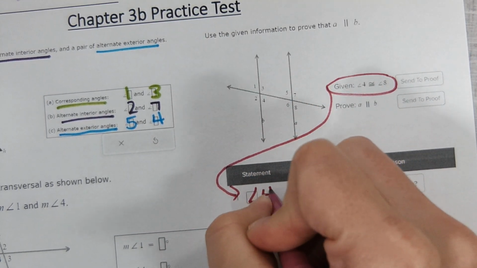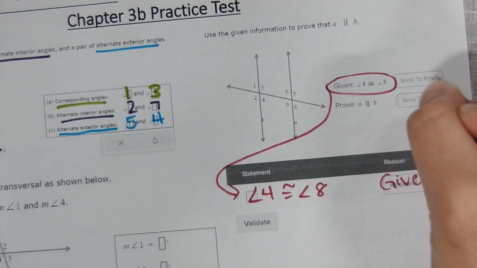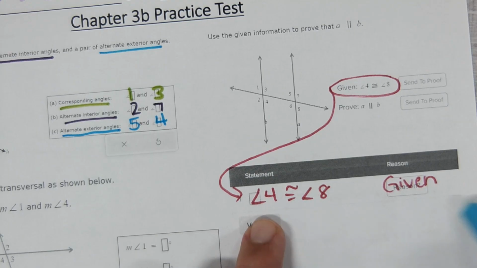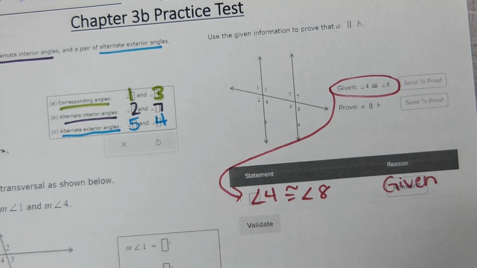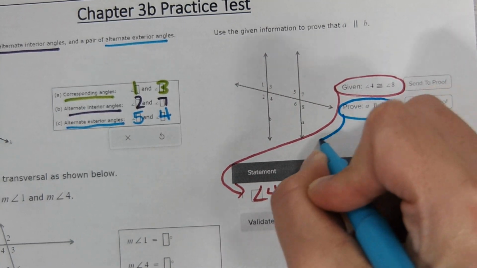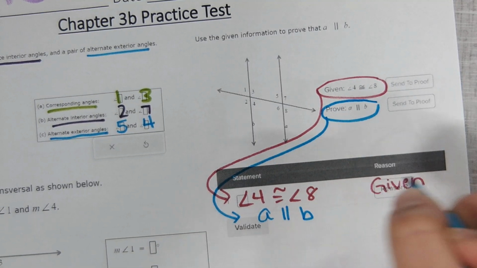And just angle 4 is congruent to angle 8, and the reason is given. When you click this button, it fills that in. Then you click validate, and it'll validate that reason. This proof is only 2 steps. It'll only be 2 steps on the test as well. You click send to proof for the second step, and it fills in this statement: A is parallel to B.